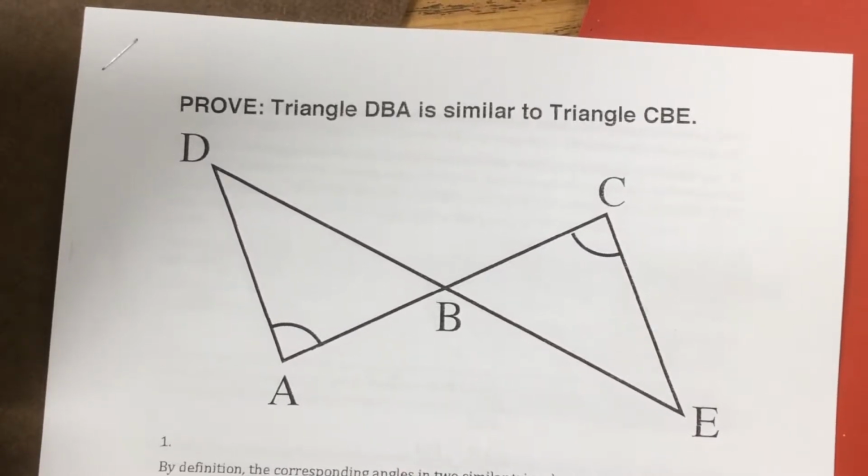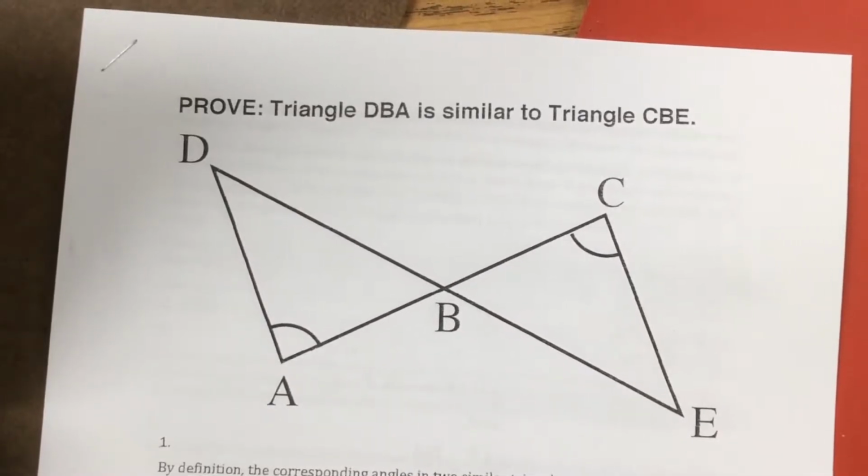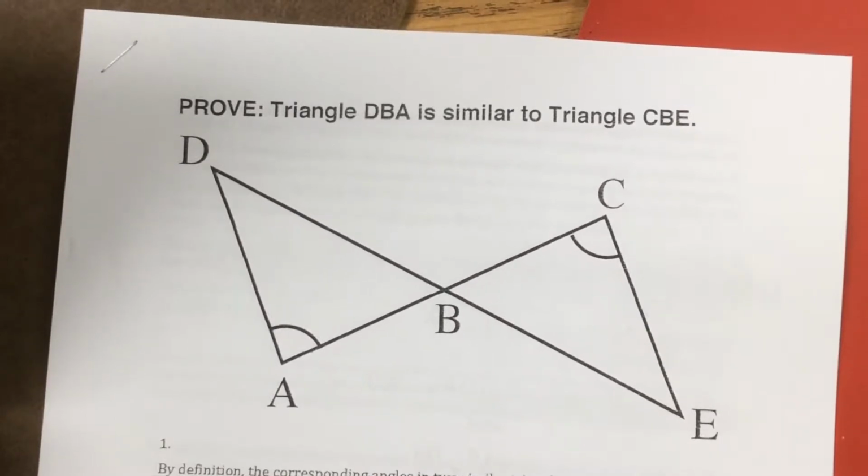I'm going to assume for a moment that you guys sort of remember what congruent triangles are. Similar triangles are something different. Congruent triangles have the same shape and the same size. Similar triangles have the same shape, but they're not necessarily the same size.